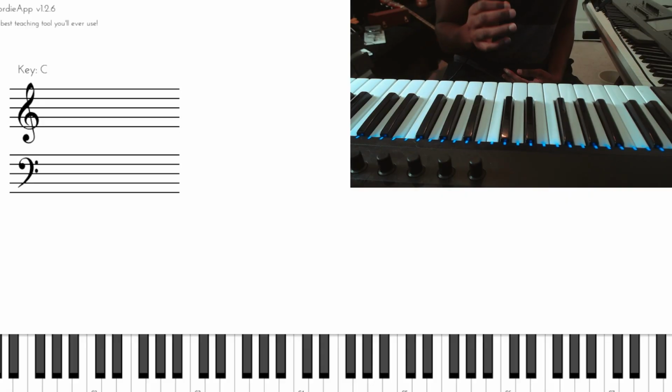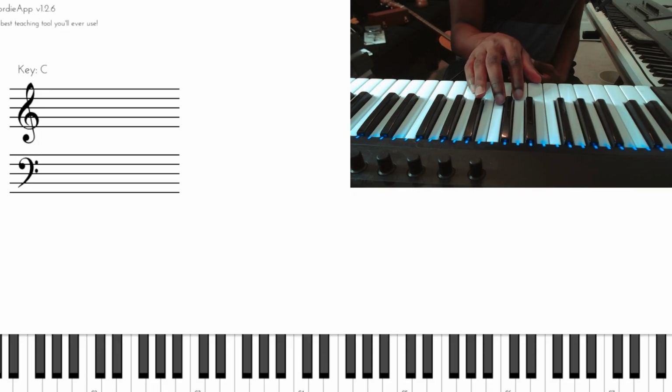Now with these inversions, that's not all you can do with them. The other thing you can do with them is control which direction you're going. Okay, so let's say I want to play the same progression, but I want to keep going up, right?